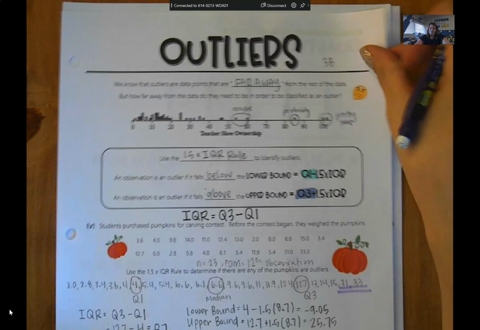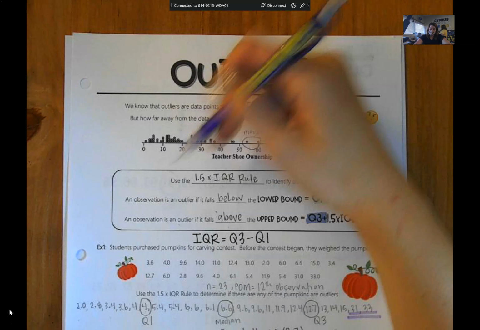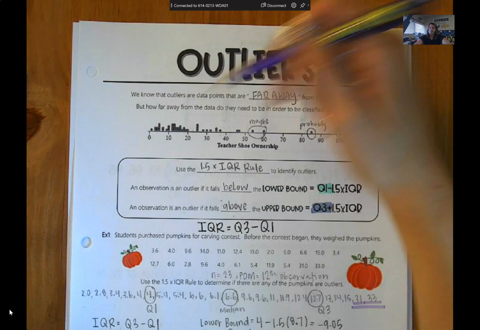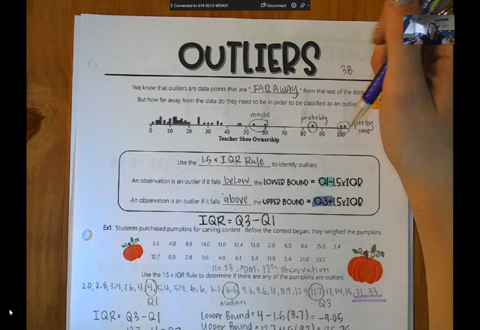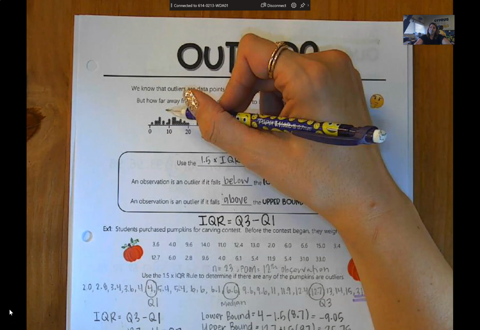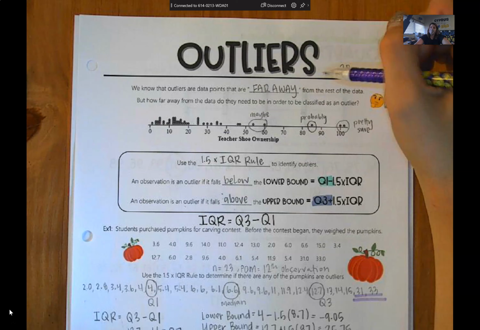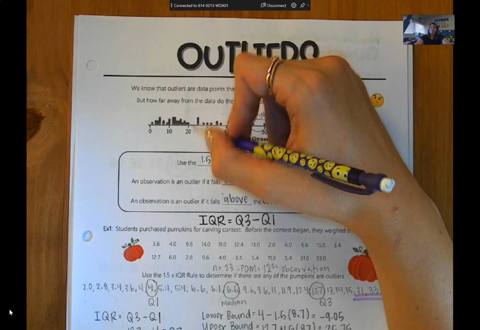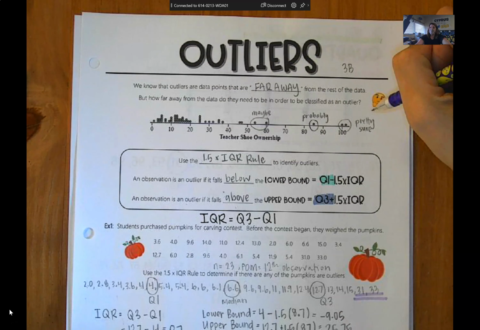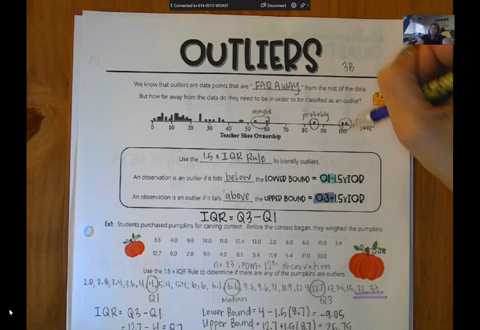So I already kind of gave it away because I confused this with the pumpkin problem. But if we just look at this data before we go through and actually calculate, I don't think that there's going to be any outliers on the lower end, because that's where most of the data is. But I'm pretty sure we have some outliers on the upper end.